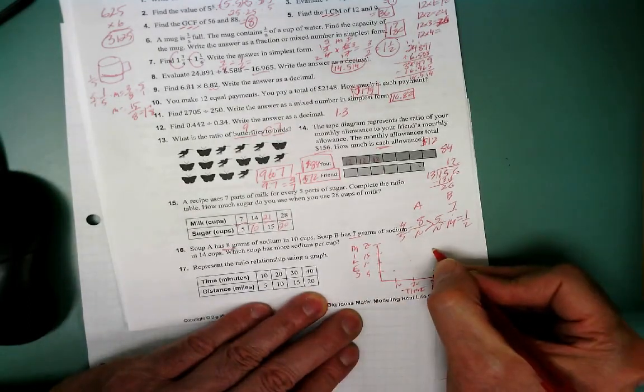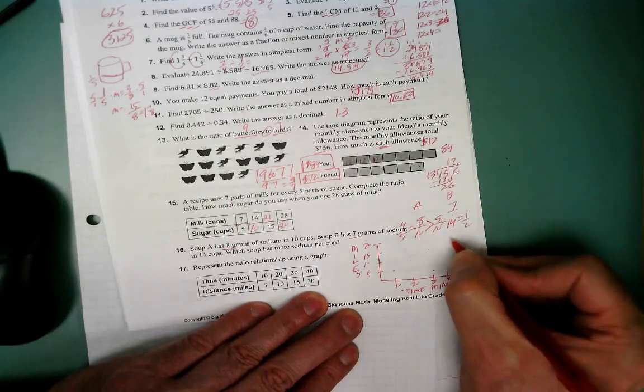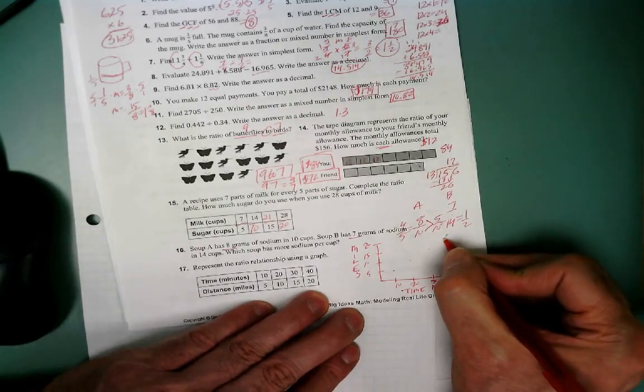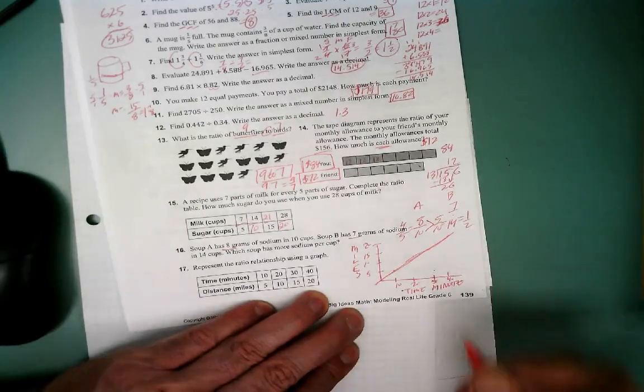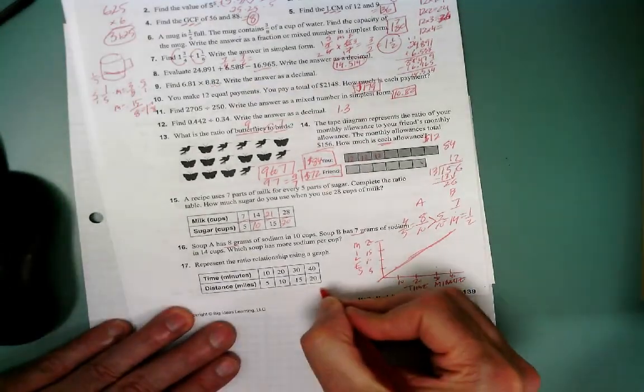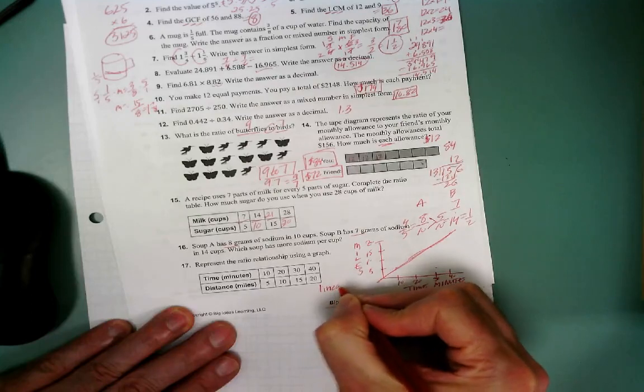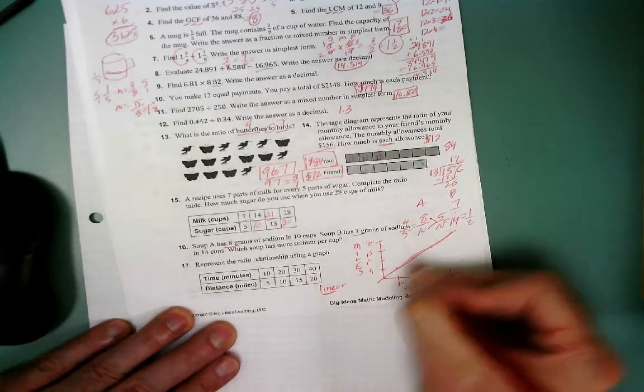You connect those dots. Whoops. It's called a linear relationship. Linear has the word line in it, makes a line. Boom. All right, this is part 1 of the test.